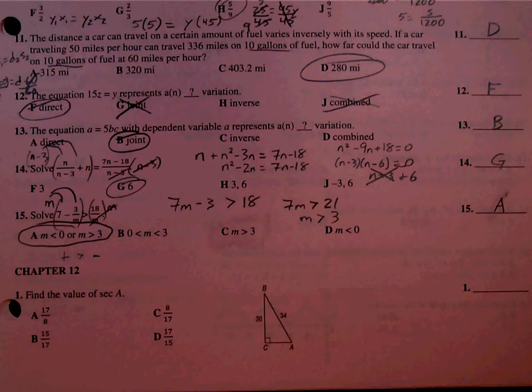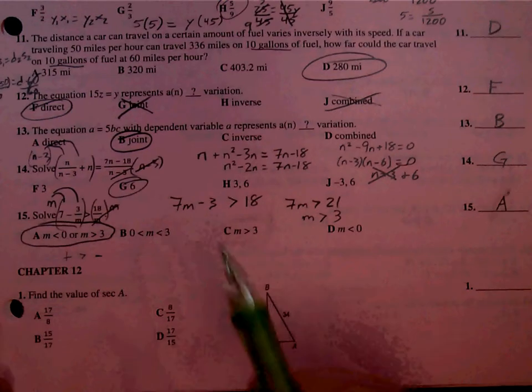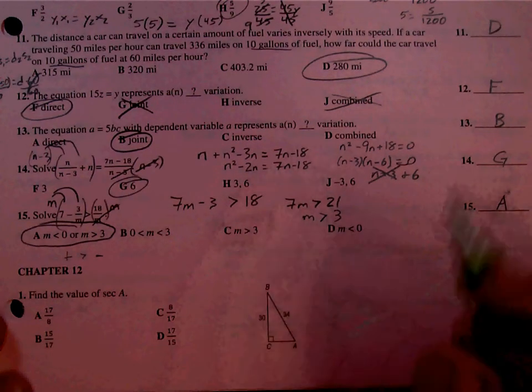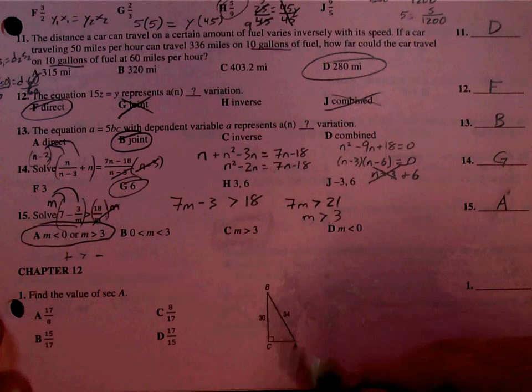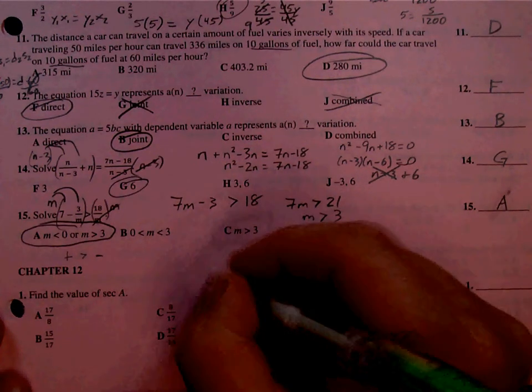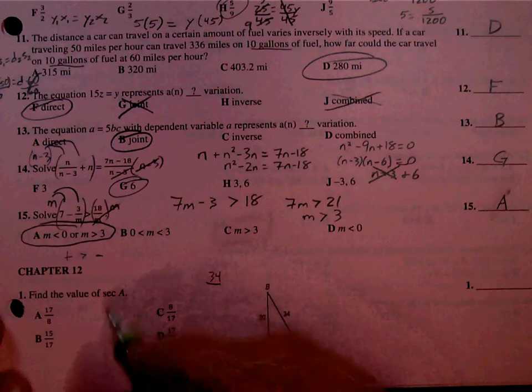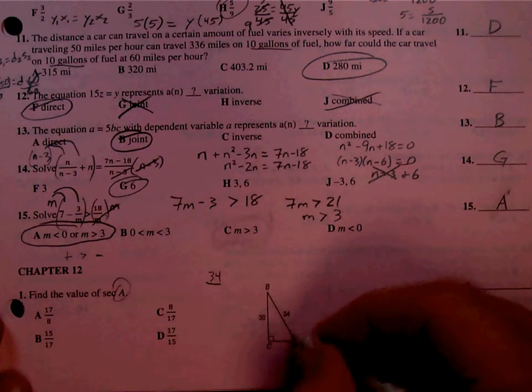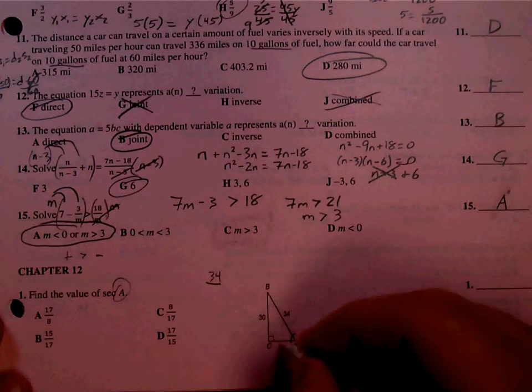All right, let's take a look at chapter 12. Find the secant of A. We know secant is the inverse of cosine. So instead of adjacent over hypotenuse, we're looking for hypotenuse over adjacent. And so the hypotenuse of this triangle is 34 over the adjacent, and we're referring to angle A. So adjacent to angle A is this side right here.